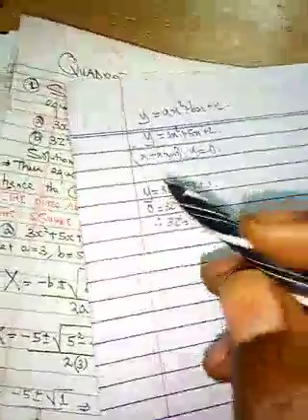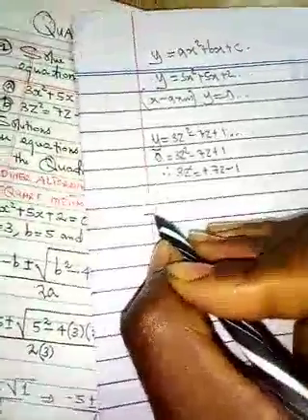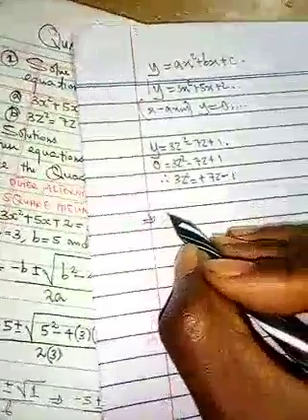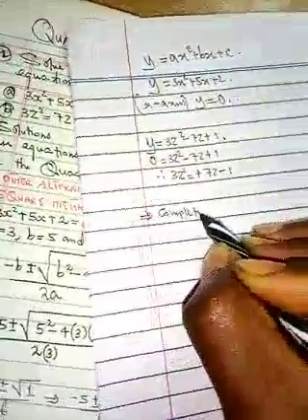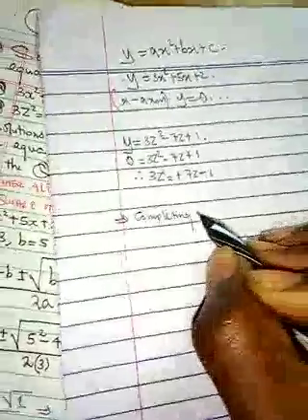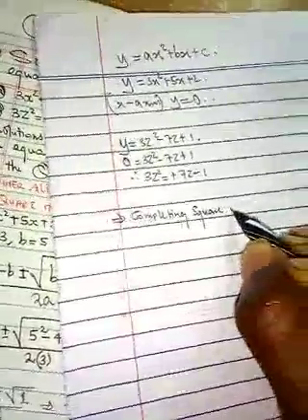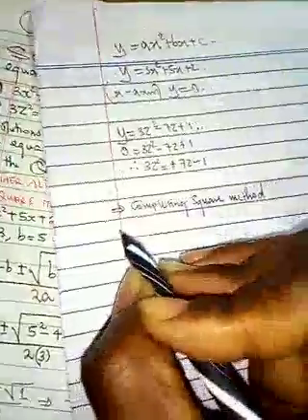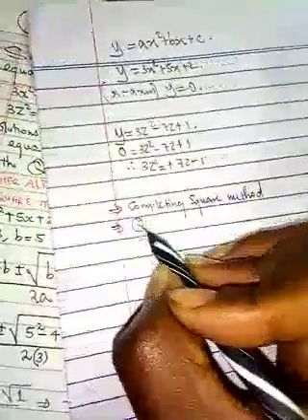Now, when you're solving quadratic equations, there are about 3 methods or 3 ways which we can introduce here. The first method is called the completing square method. Apart from the completing square method, there is the quadratic formula.